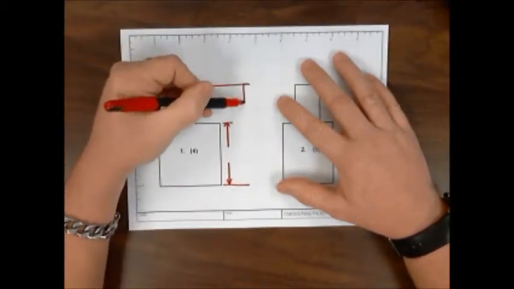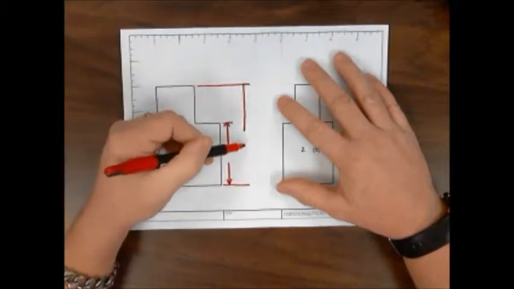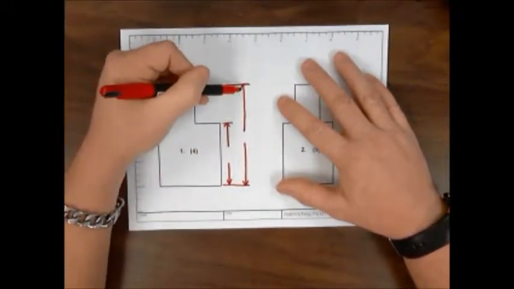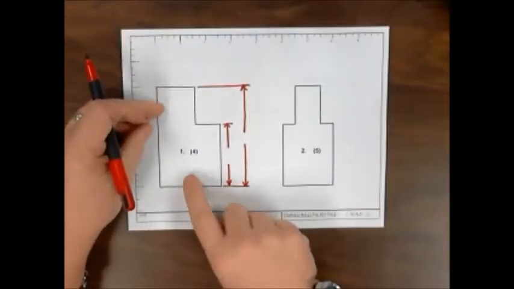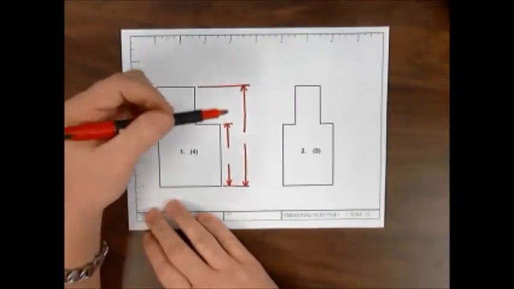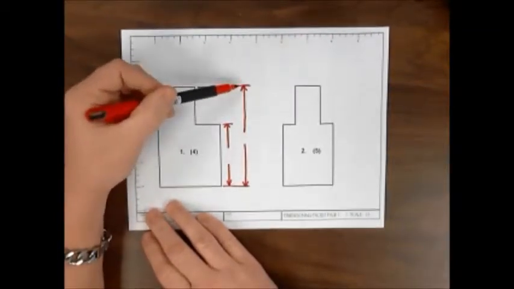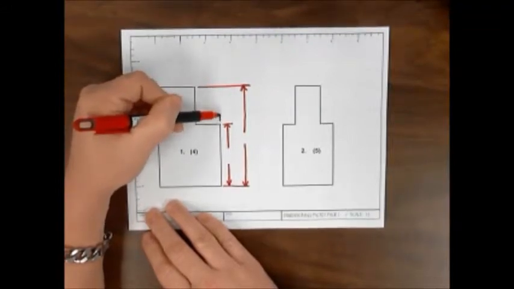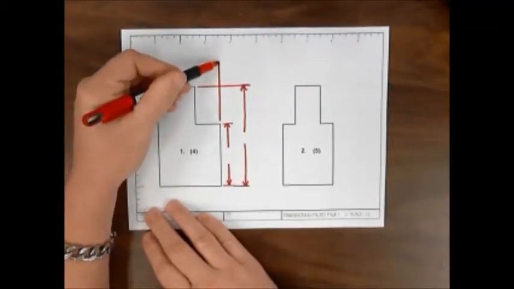Then I'm going to, on this one, come out further. And I'm coming straight down. Remember to leave room in the middle. So that's 2 of the 4 dimensions. Remember, we're not supposed to cross dimension and leader lines, but you can cross leader lines with other leader lines. Okay, the overall is going to be bigger.